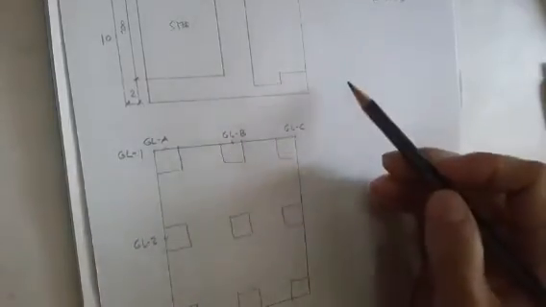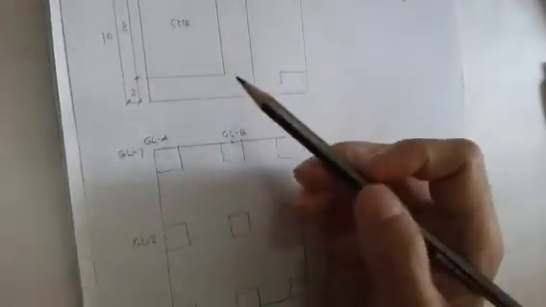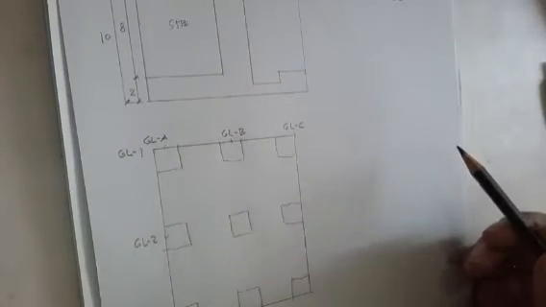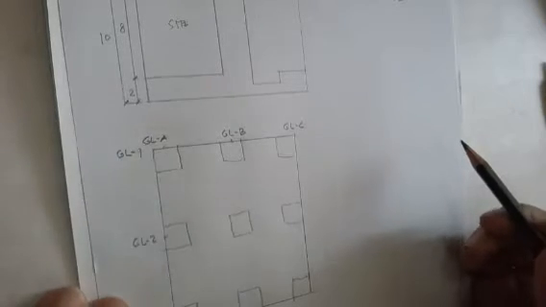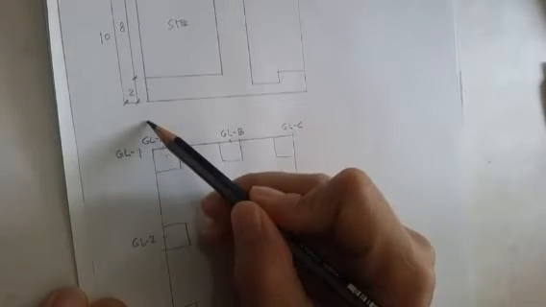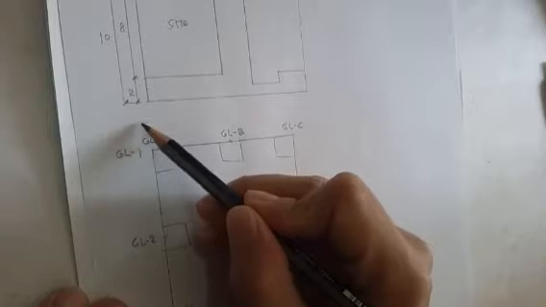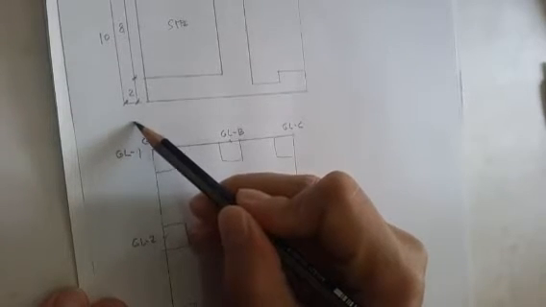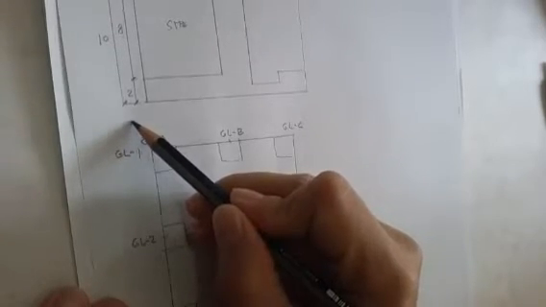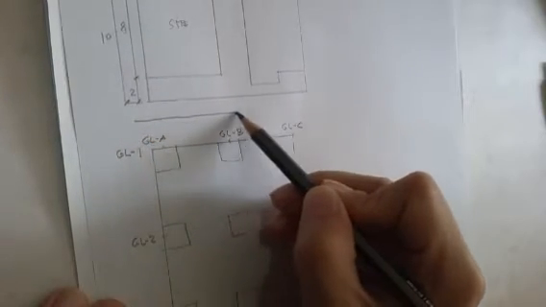So we will drive pegs around this like this.